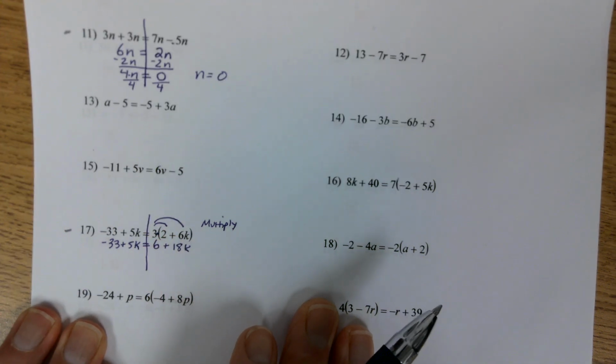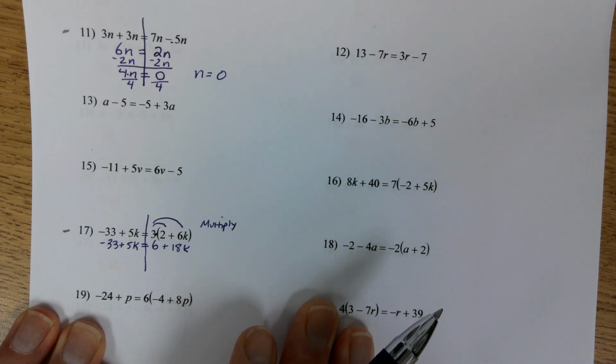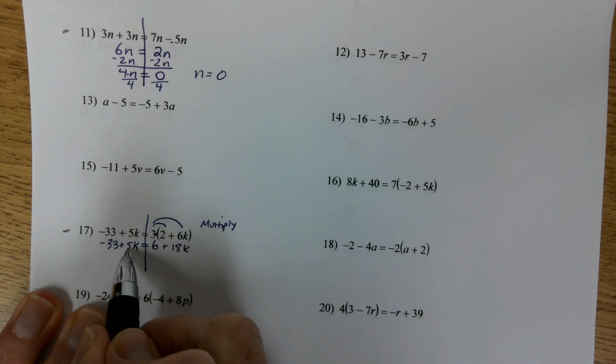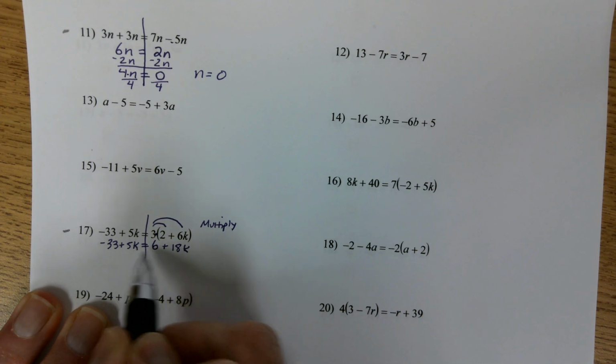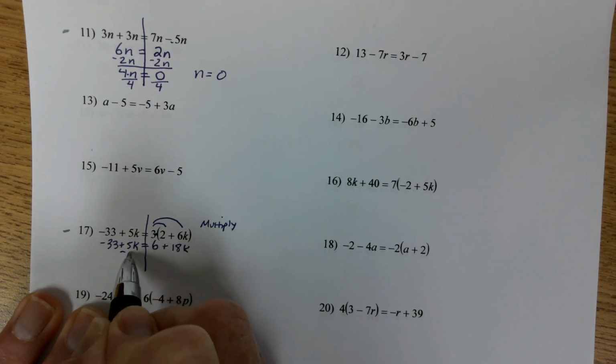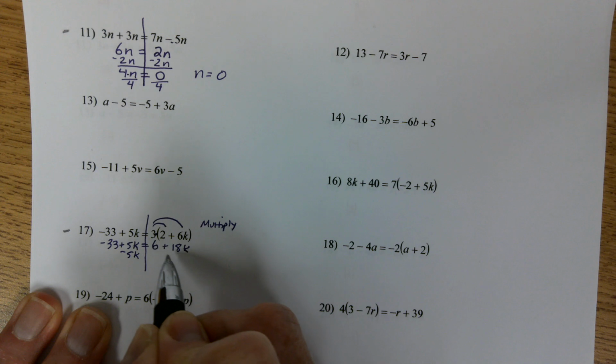Step 3 says get all the variables on the same side of the equation. I'm going to move the smaller number, which is 5, just because it's easier, but I can move 5k or 18k. The inverse or opposite of adding 5k is to subtract 5k.